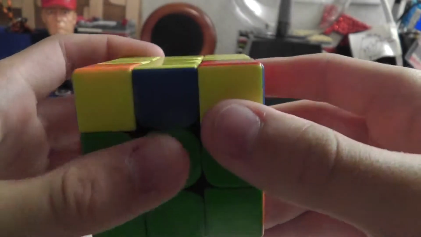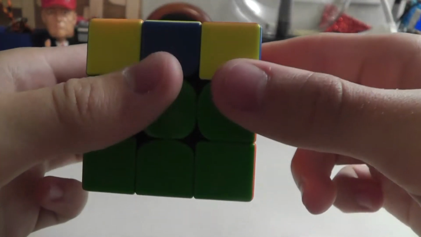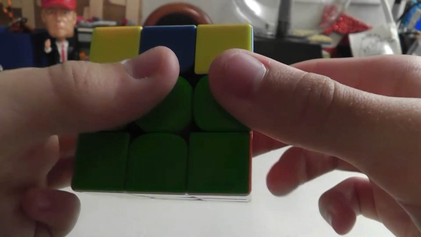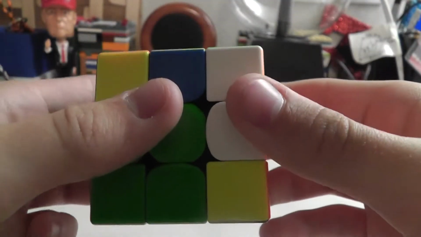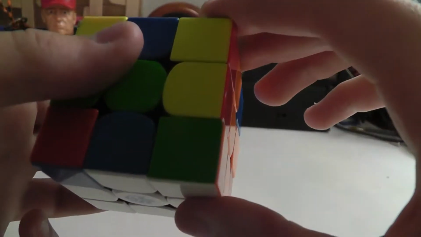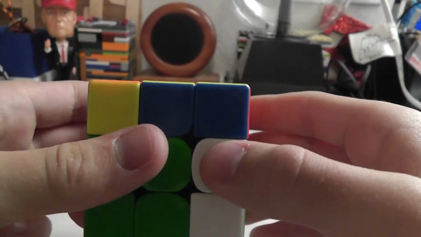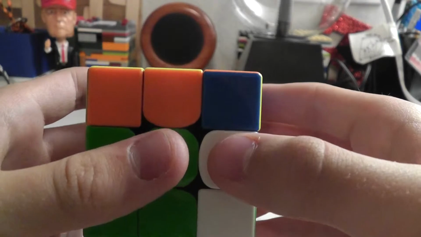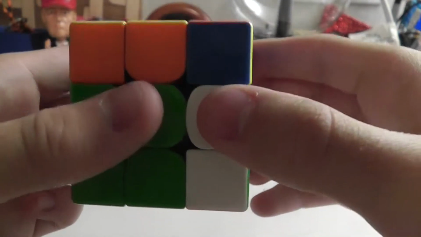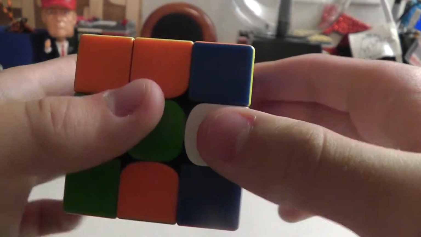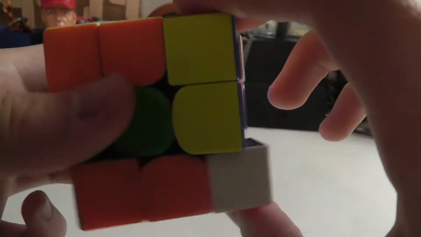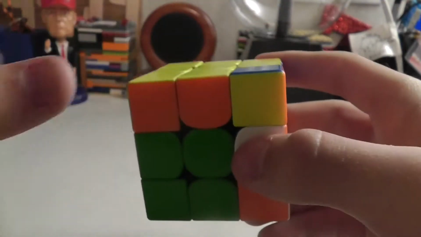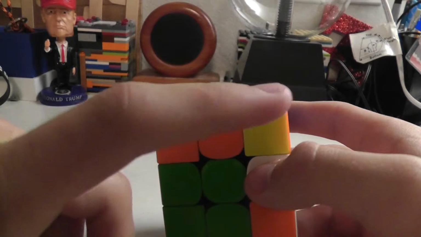And now for this corner. Again, I'm going to do the first one. D prime, R prime, D, R. And again, D prime, R prime, D, R. And then for this one, I would just do it backwards, but if you want to, you can just use one of them. D prime, R prime, D, R. D prime, R prime, D, R. And as you'll see, that brings you back to this case.